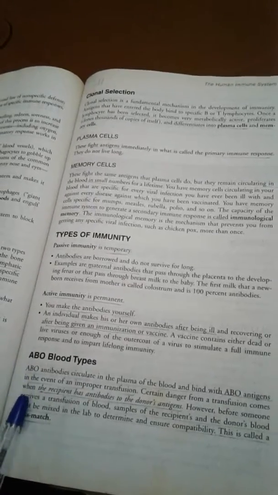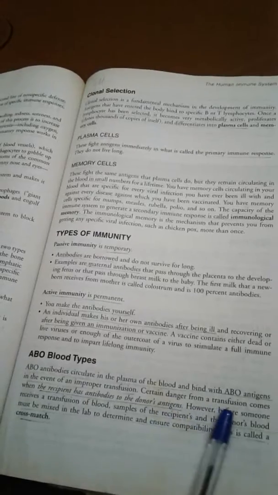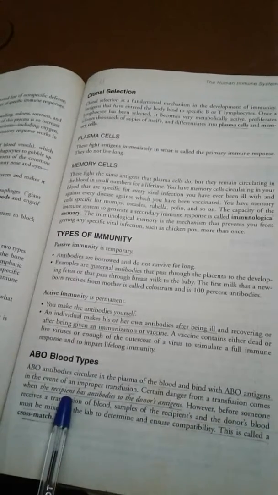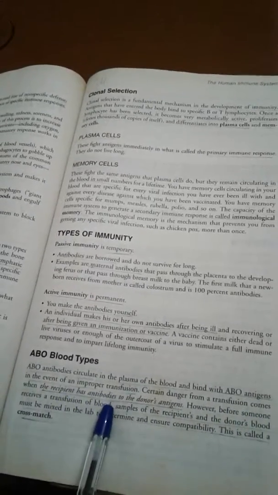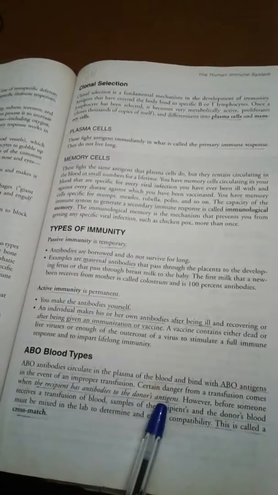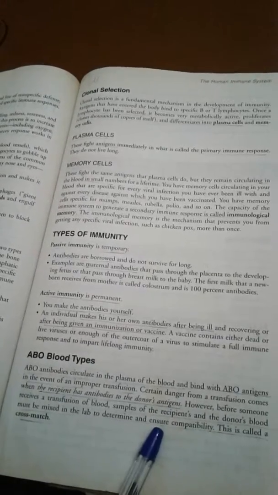So certain danger from a transfusion comes when the recipient, or the one taking the blood, has antibodies to the donor's antigens, and as a result starts attacking that specific blood. This is why they do what's known as a cross-match in the lab to ensure compatibility of the donor's and recipient's blood type.